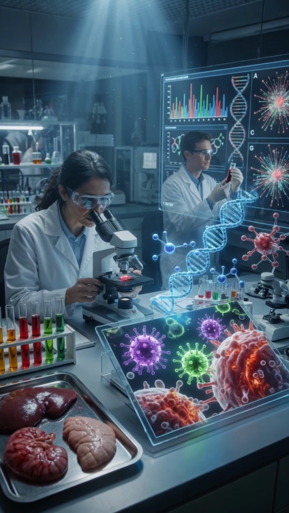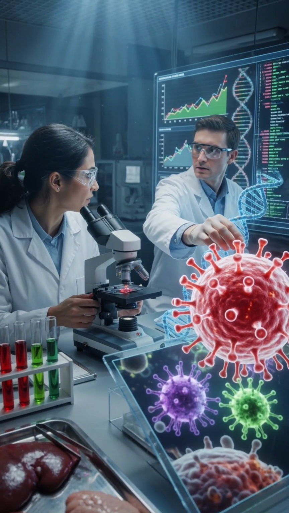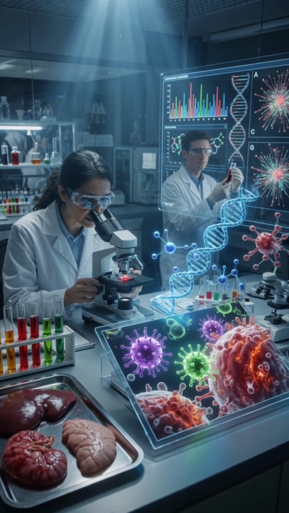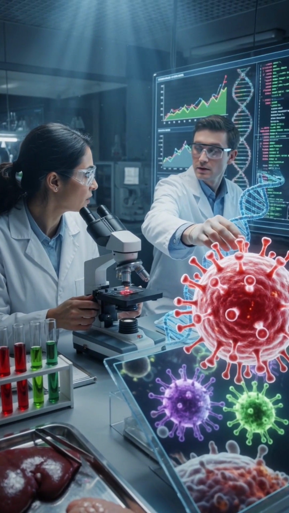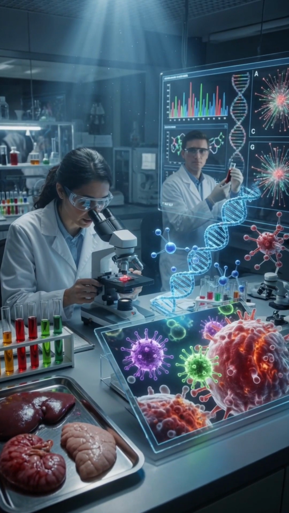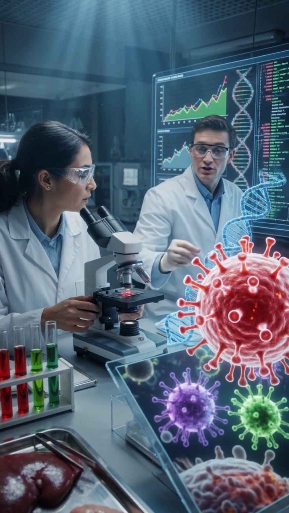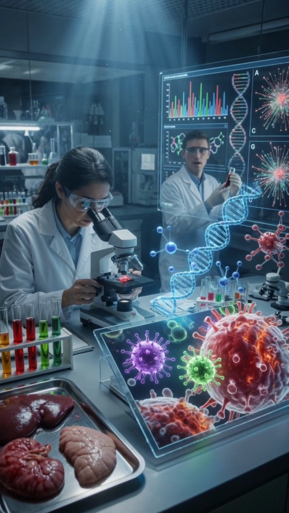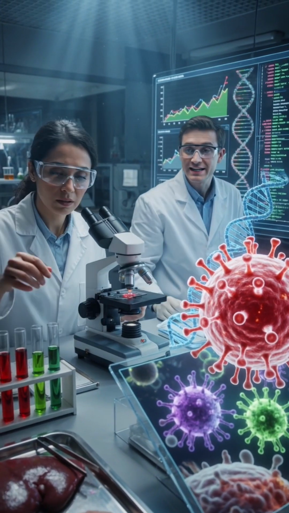You may want to know what toxicology is. Toxicology is the scientific study of harmful substances and how they affect living organisms. It answers four major questions: What is the poison? How does it enter the body? What damage does it cause? And how does the body eliminate it? The famous toxicologist Paracelsus said, the dose makes the poison, and that even water becomes toxic if consumed excessively.